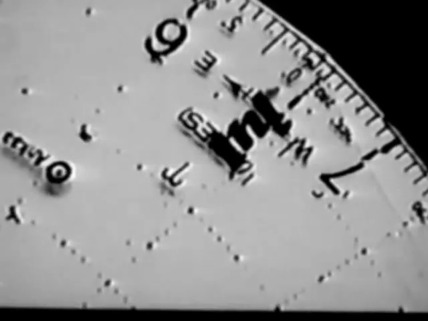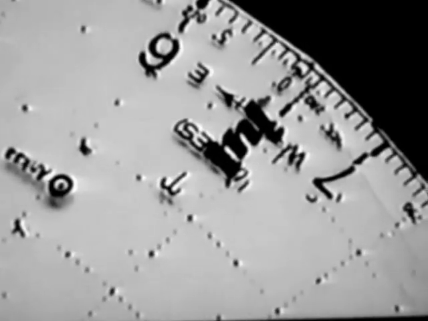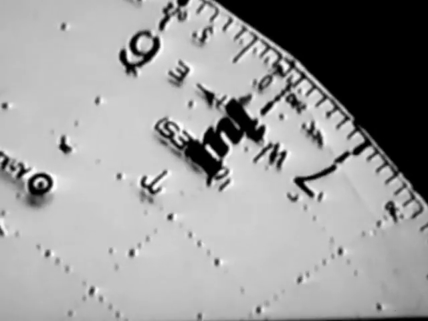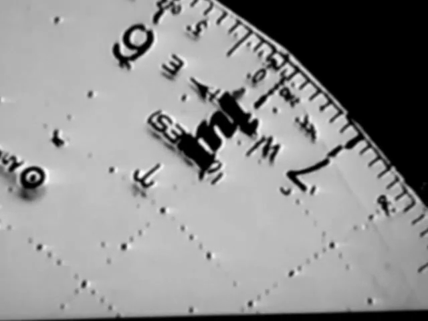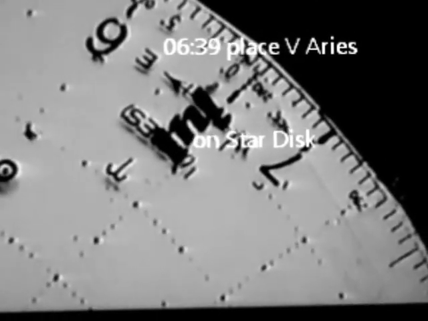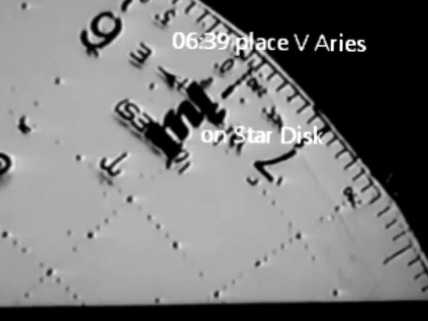But there's only 24 hours in a day, so we want to put Aries, which is the star disk, on 0639. So let's look for 0639. It happens to be very close to that time 7. So we put our first point of Aries on the star disk at that point.